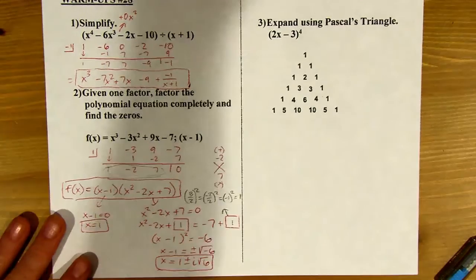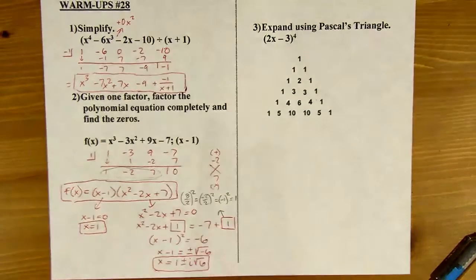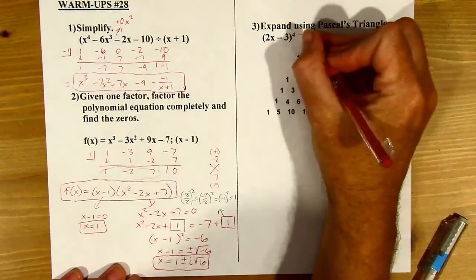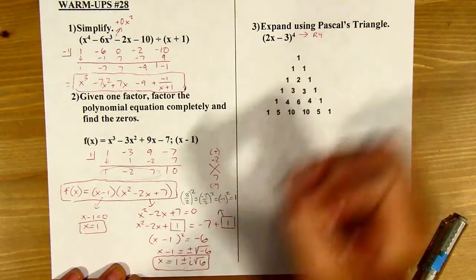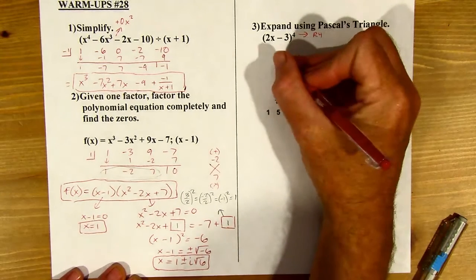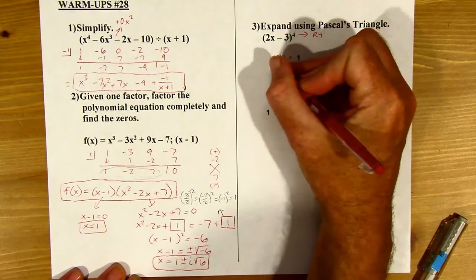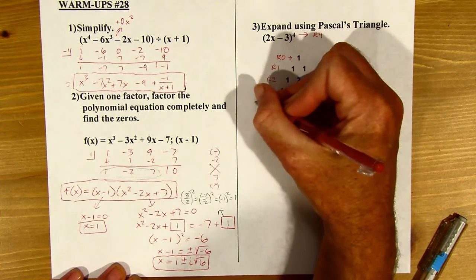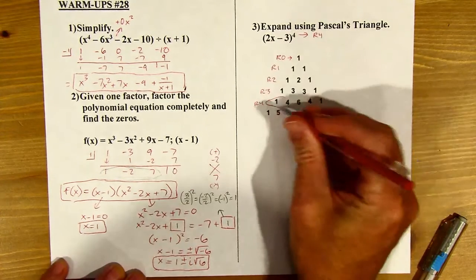All right, and then the last problem, we're going to expand this binomial using Pascal's triangle. So I'm looking at the exponent. That's going to tell me which row to use. So row 4, be careful. The top row is not row 1. This is row 0, actually. So this is row 1, row 2, row 3, row 4. So I want the second to the bottom row here.